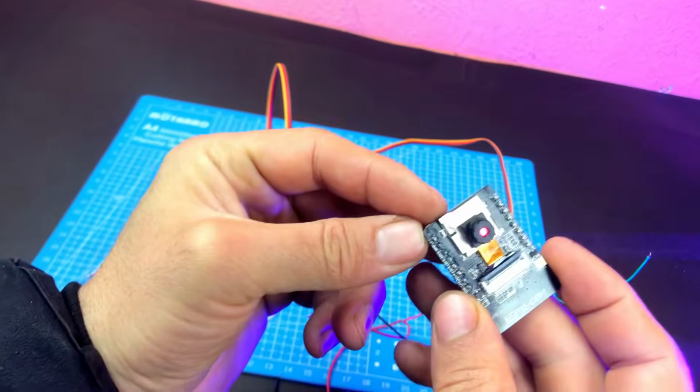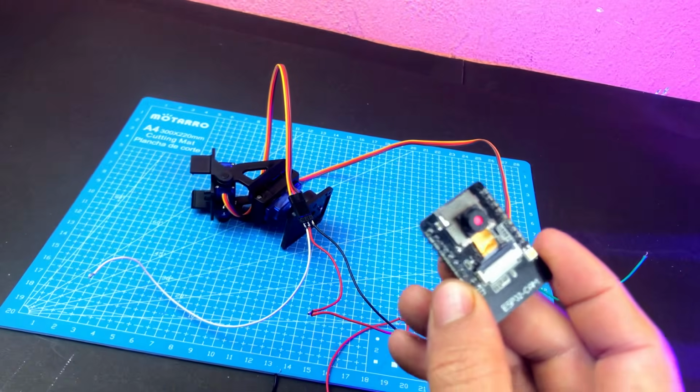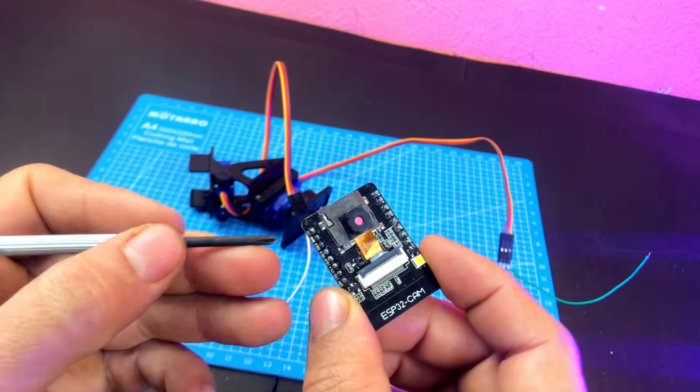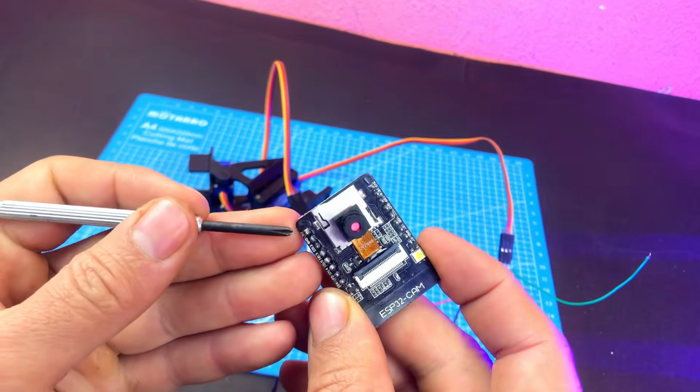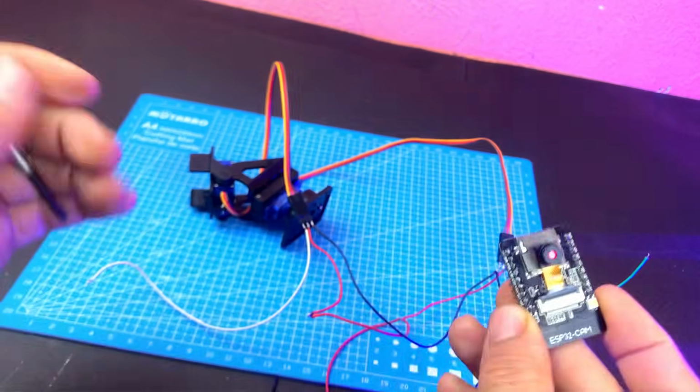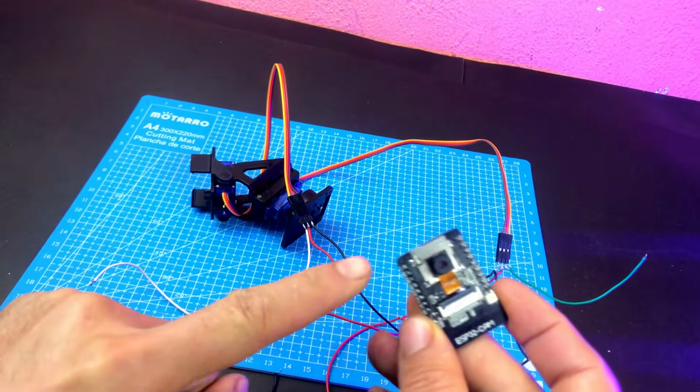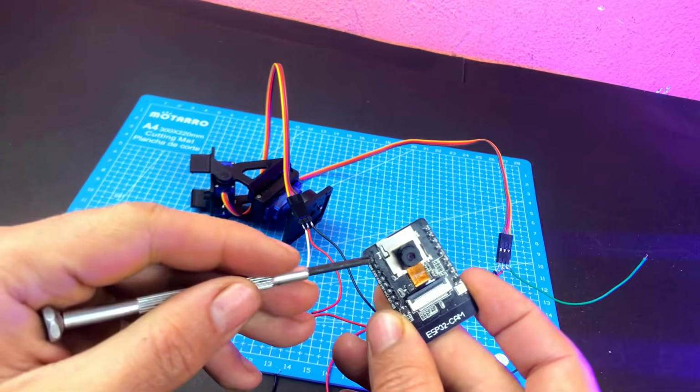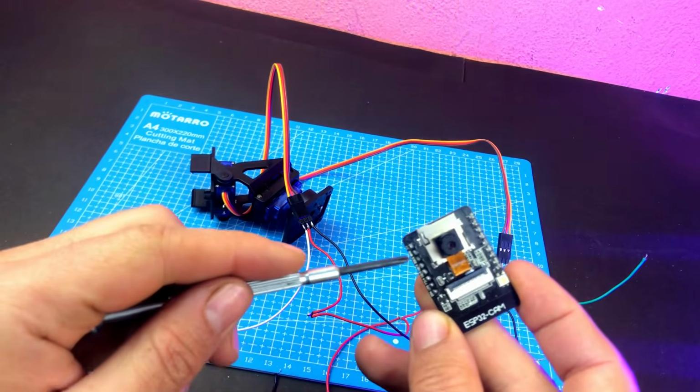Now, let's connect the servos to the ESP32-CAM board. On the ESP32 board, the first pin is 5V. Connect the red wire to this 5V pin. The next pin is GND. Connect the black wire to the GND pin.